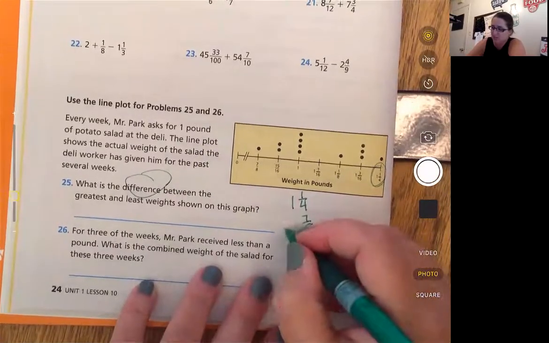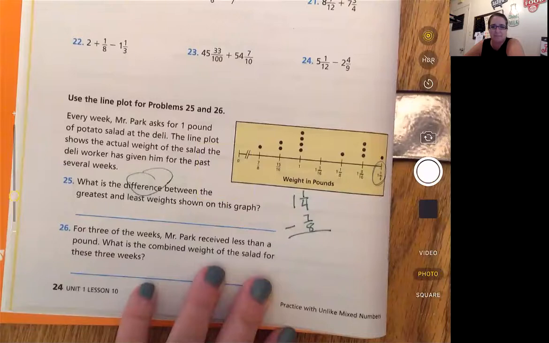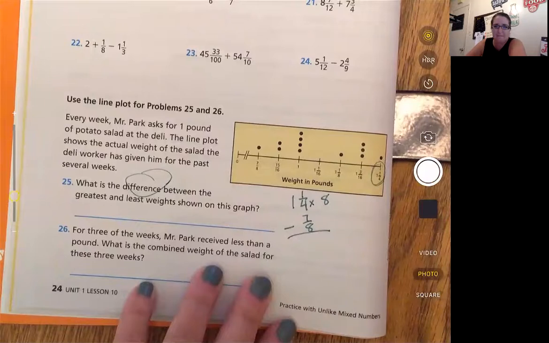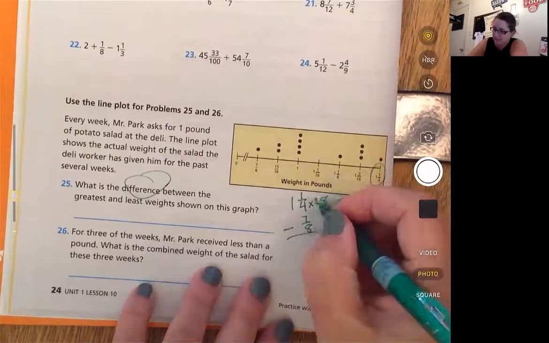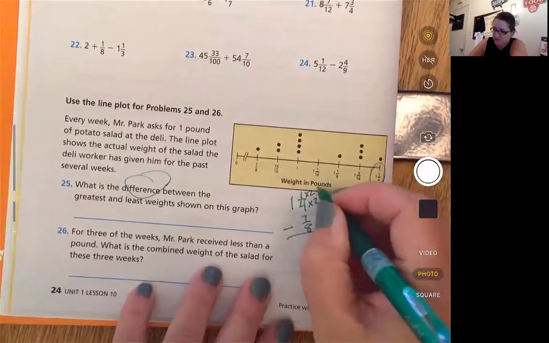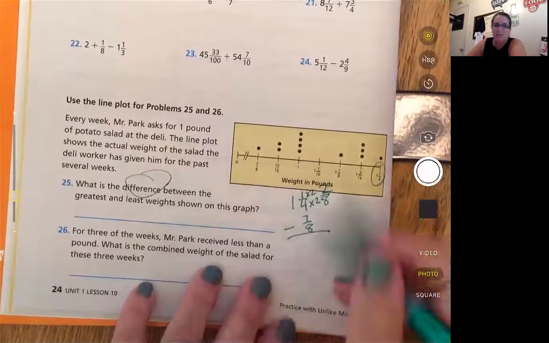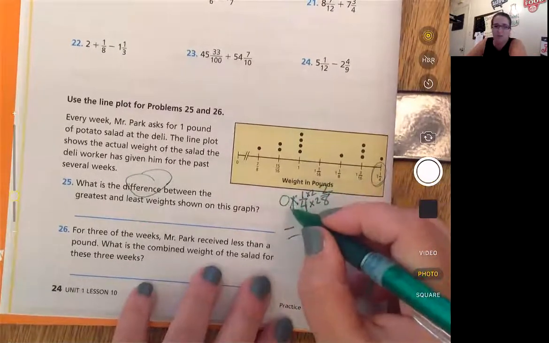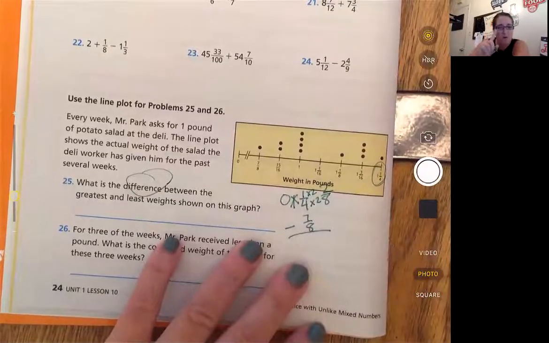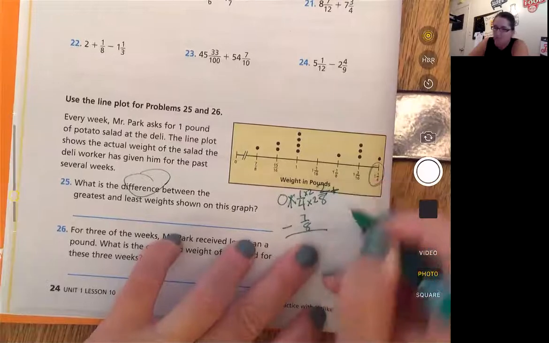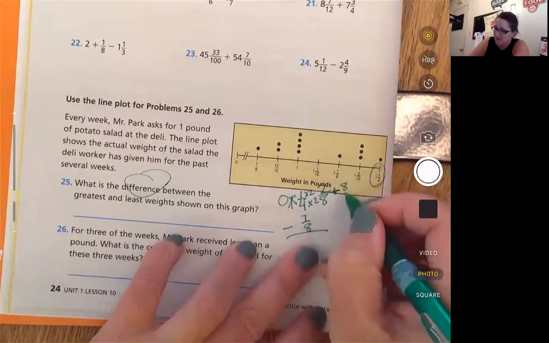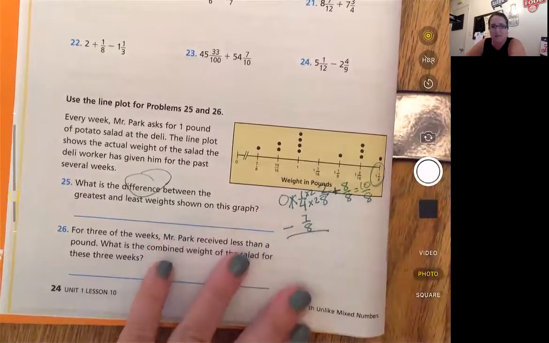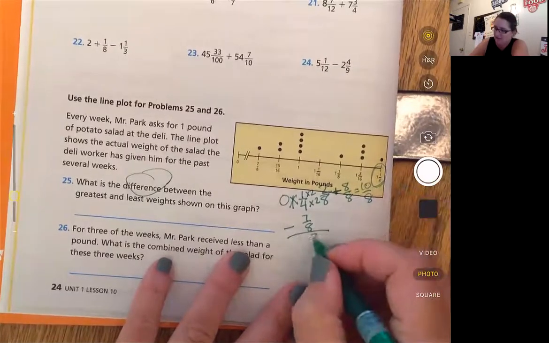And it wants the difference, so what sign am I going to do? Subtraction. What's my common denominator going to be? 8. Yes. How do I get from 4 to 8? Times 2. What's 1/4 times 2? 2/8. Can I do 2 minus 7? No, but you're going to have to borrow from the 1. I'm going to have to borrow from the 1, so the 1 became a 0. I'm borrowing 1 whole. How do I want to write that 1 whole so I can add it to the 2/8? 8/8. Yes, I want to write it as 8/8, and then we're going to add 2/8, which is 10/8. So 10/8 minus 7/8 is 3/8.